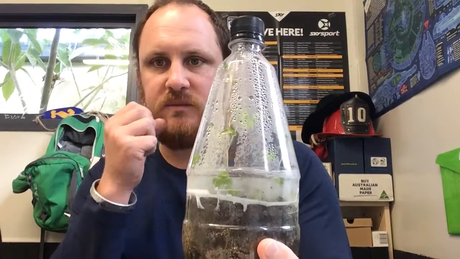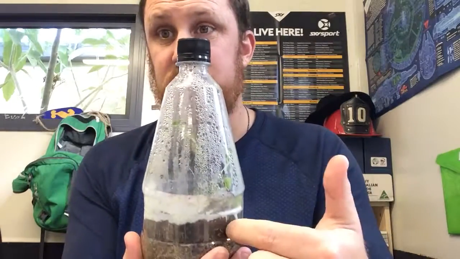So this is my student's one. The reason I'm showing you this one is because this is probably the most successful one. It's growing a lot of vegetation in it. You can see that in there. Now, the vegetation in here isn't any plant specifically in particular. We didn't plant this stuff in here. This is the macrofauna that was originally in the dirt.